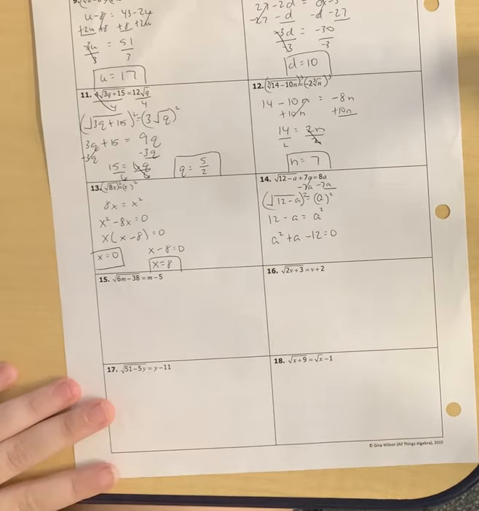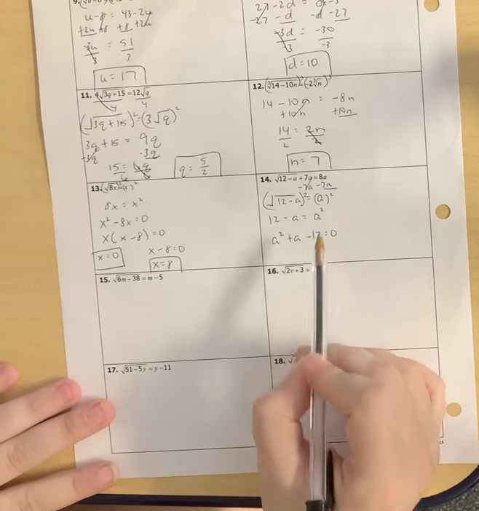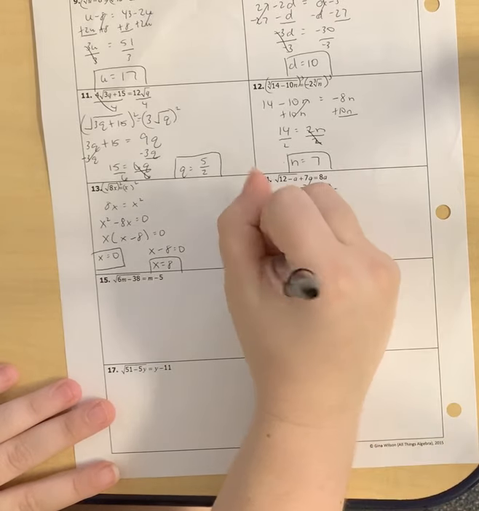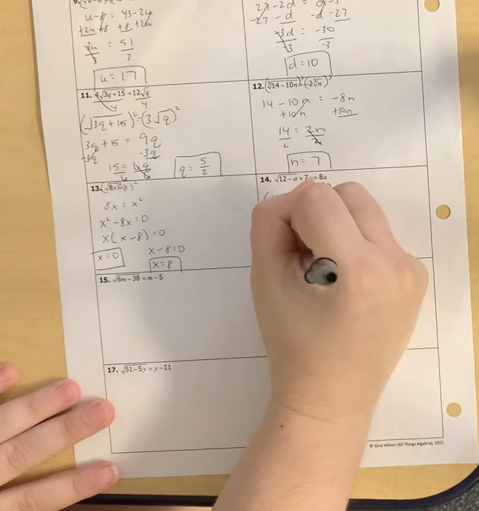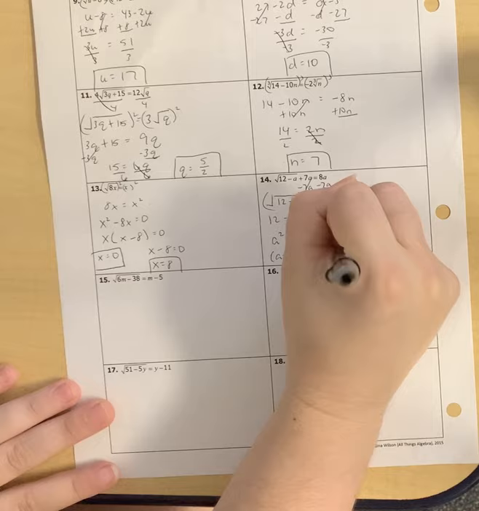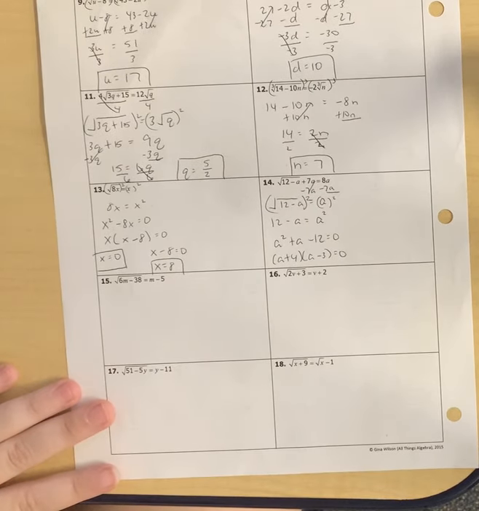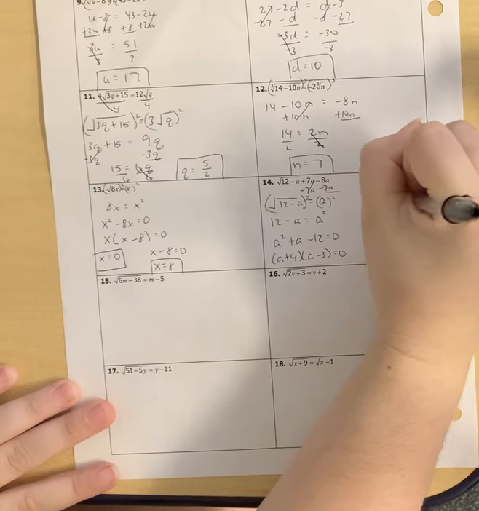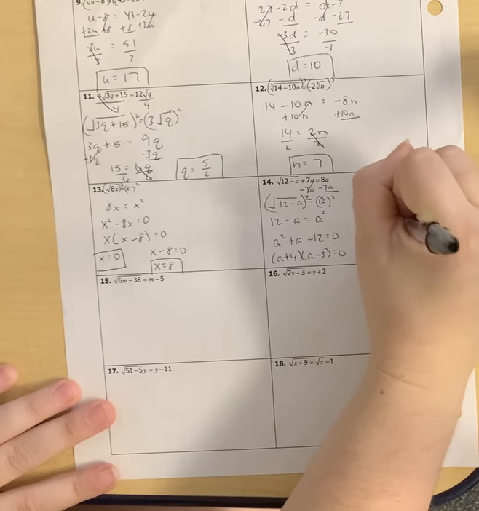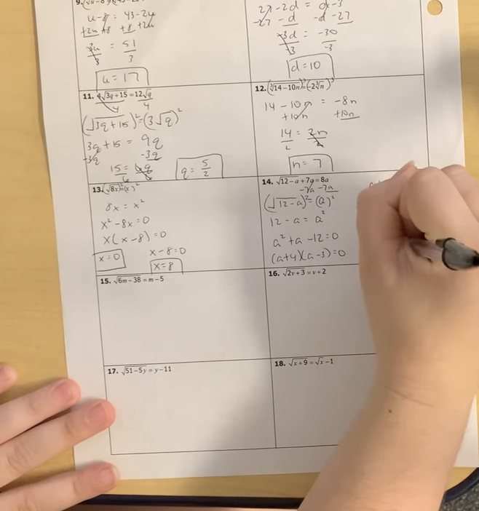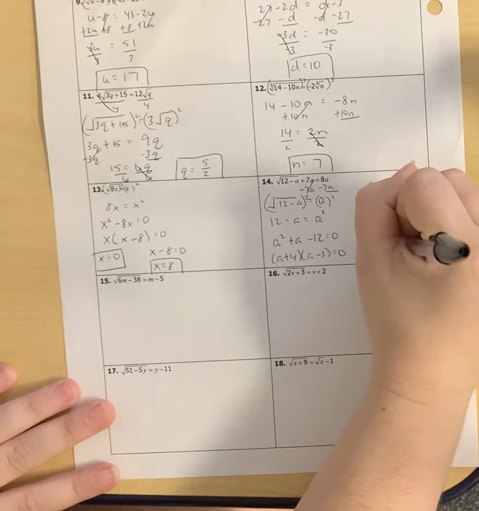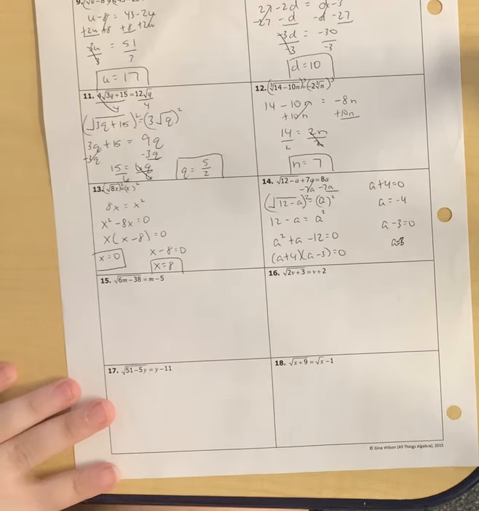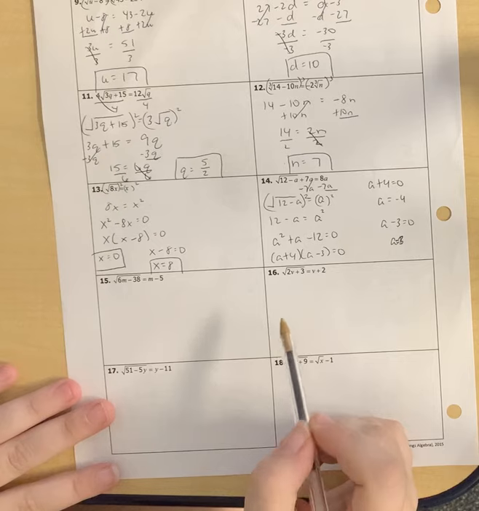We have to factor. What multiplies to get you negative 12 and adds to get you 1? 4, negative 3. So you say a plus 4, a minus 3. Set both of them equal to 0 and solve. So we have a plus 4 equals 0, which turns into a equals negative 4. We have a minus 3 equals 0, which turns into a equals a positive 3. Then you want to plug them back in and check to see if they're going to work.